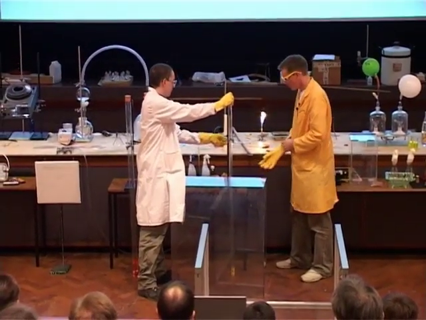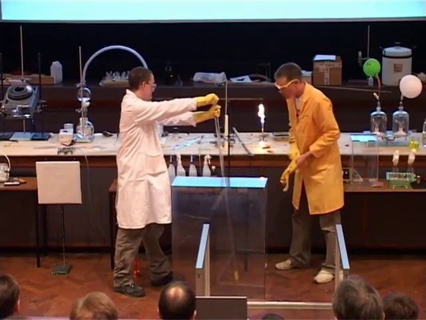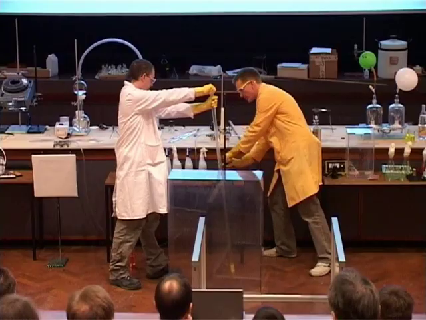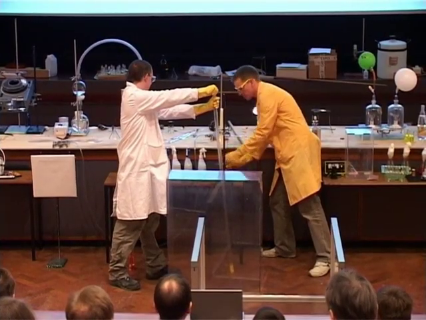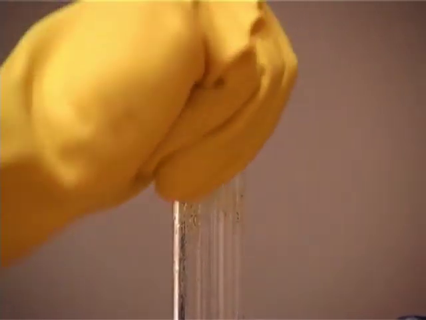Inside the tube here, there's a gas called nitric oxide. This is a colourless gas, but when we take the top off of this, you may well see a brown gas coming out. This is due to the nitric oxide reacting with the oxygen in the air, forming a brown gas called nitrogen dioxide.